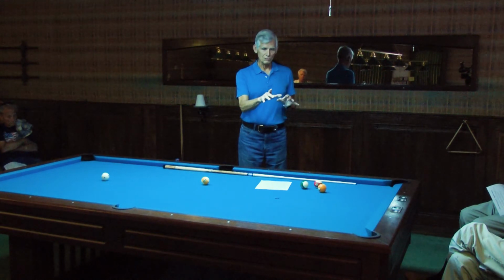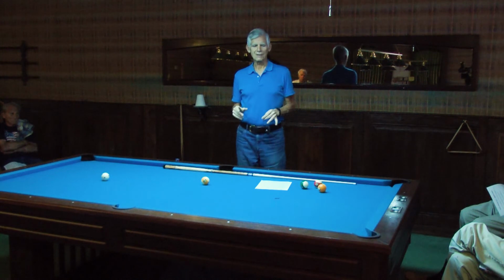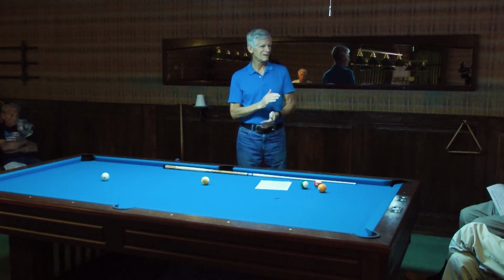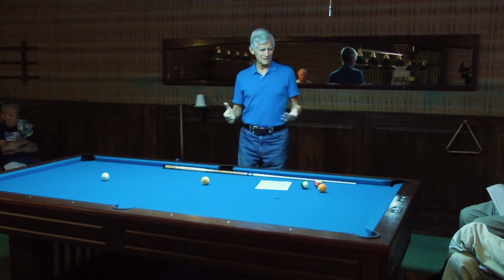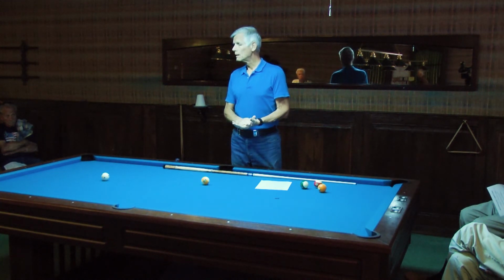Once you start doing that, you'll start to get a real feel for what it's like for the pros when they make the ball go exactly where they want it to. We can't do that, but we could get a lot closer than we are now with a little practice. Questions?